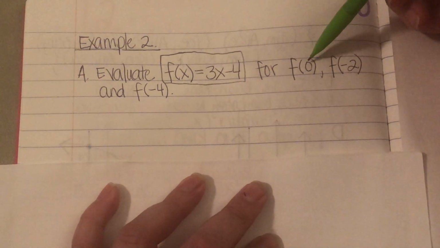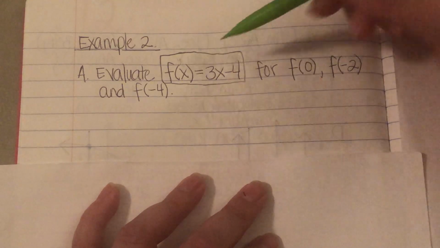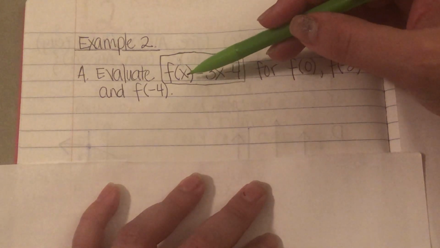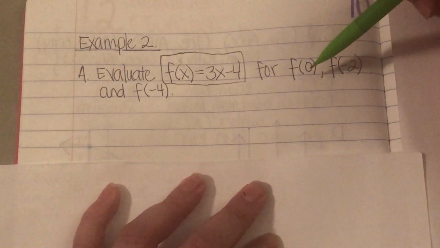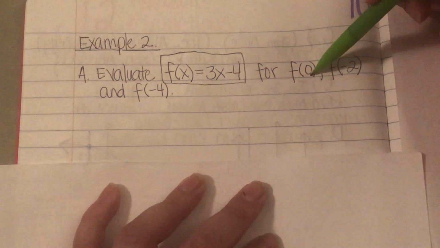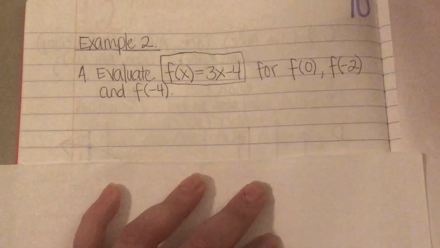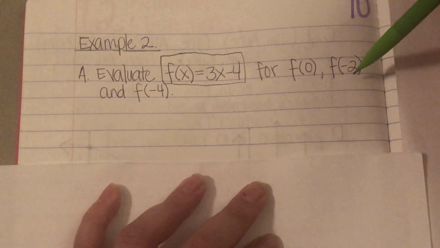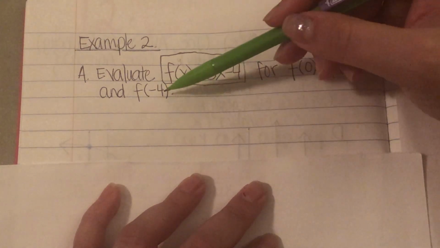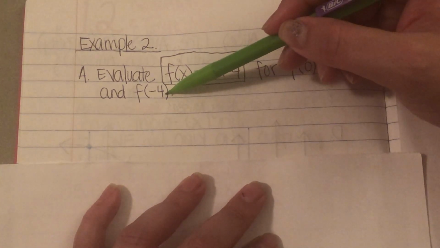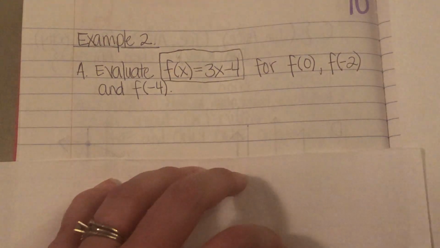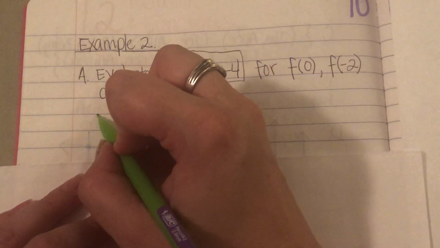For f of 0, notice the 0 is taking the replacement of the x. So I'm going to replace the x's on the other side of my equation with the number 0. For f of negative 2, replace the x with a negative 2, and for f of negative 4, replace the x with a negative 4. So I have 3 problems to do, and I'm going to do them right here.